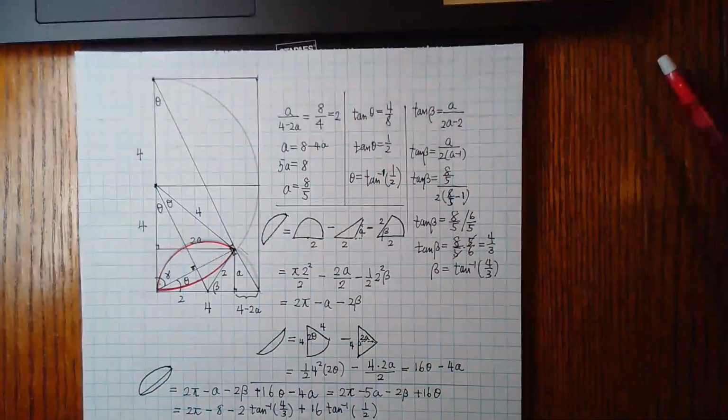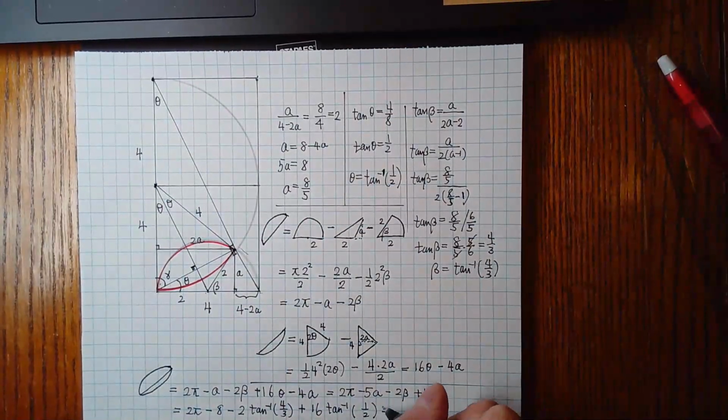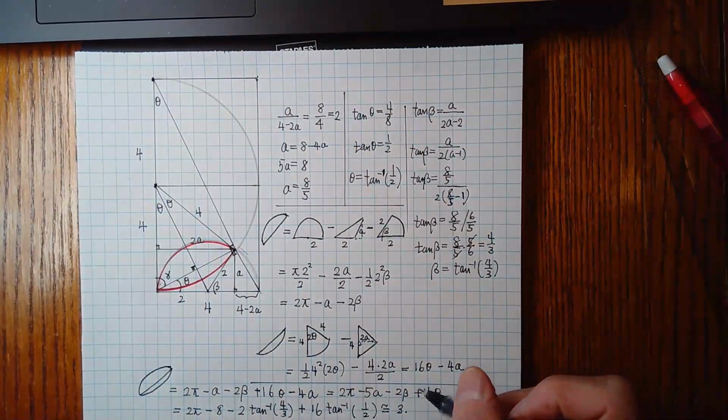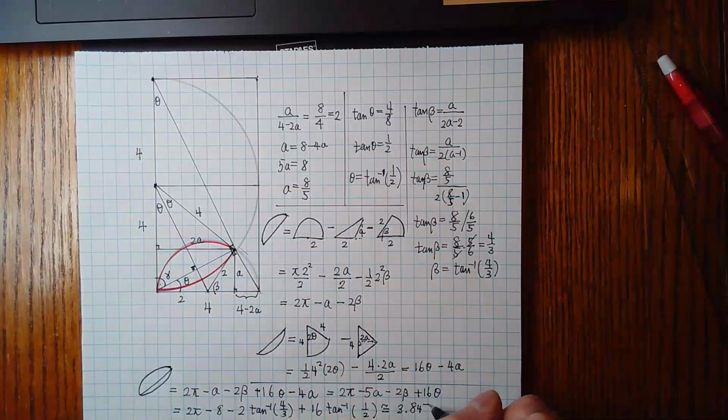Well, I have put that into the calculator, and it is approximately equal to 3.847.